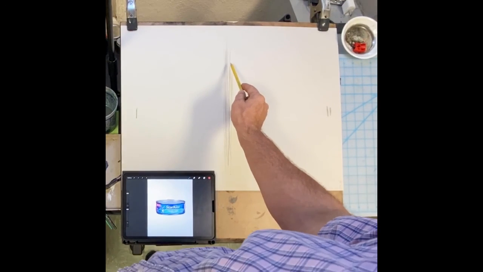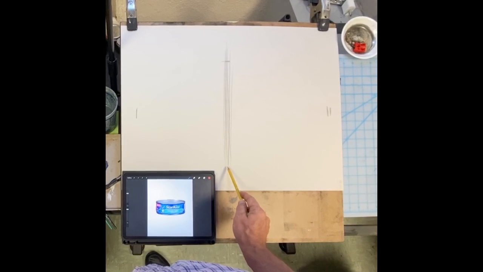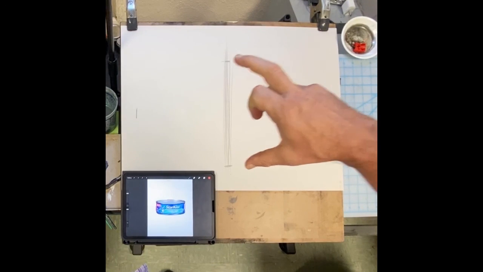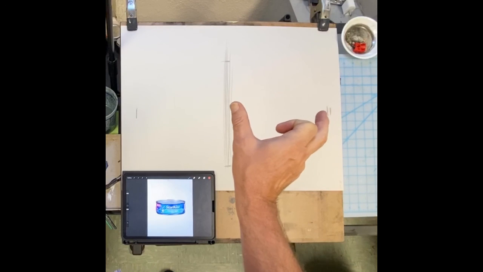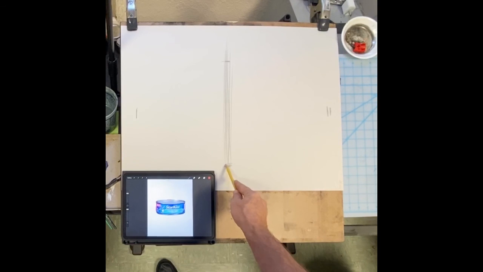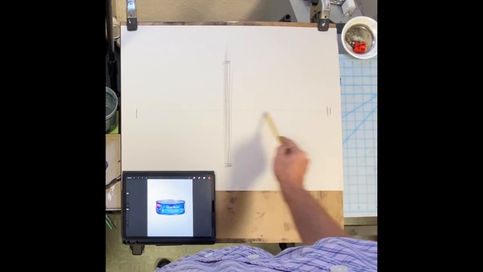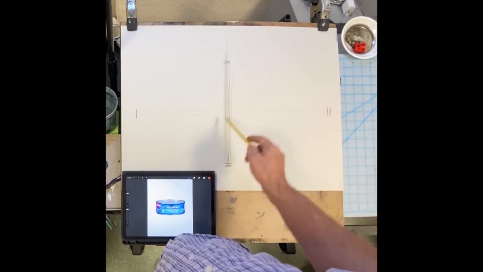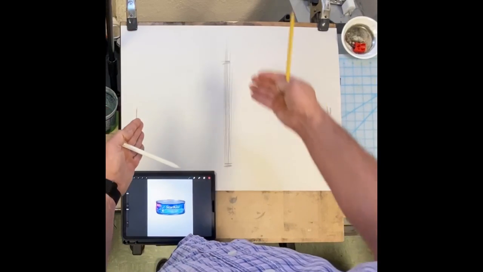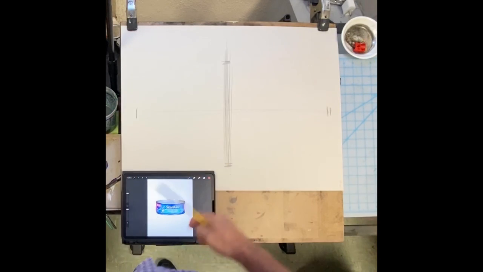So I'm going to guesstimate. I'm going to measure that, and I'm going to compare it. Looks a little bit too big, so I'm going to bring it down a little bit. And notice that I'm making certain that this distance and this distance are the same, so that this center height is balanced with this center width, okay?